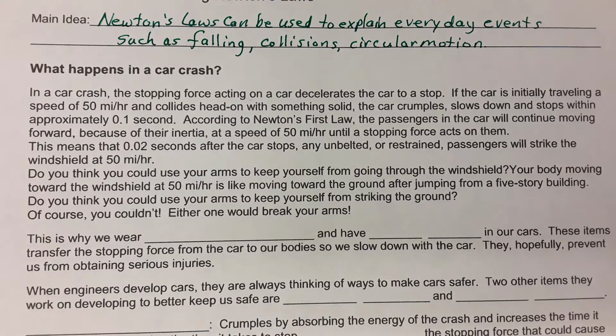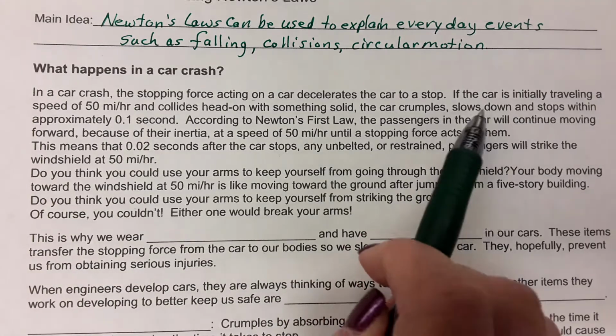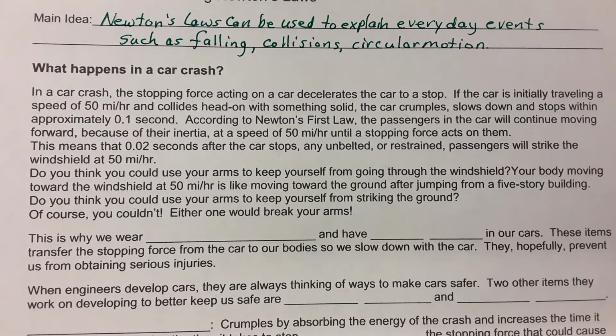Now, you might think that if you were not wearing your seatbelt, all you would have to do is put your hands on the dashboard and keep yourself from going forward. Well, let's think about that a minute. If the car was initially traveling at a speed of 50 miles an hour, just 50, that's not even really interstate speed, is it? Because most of us travel 70 or more on the interstate.